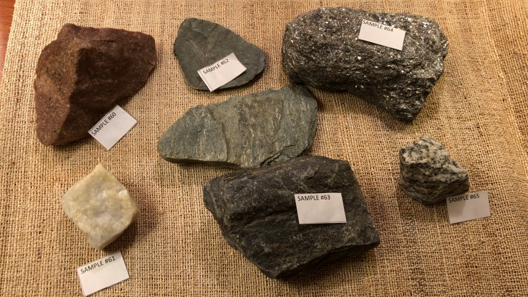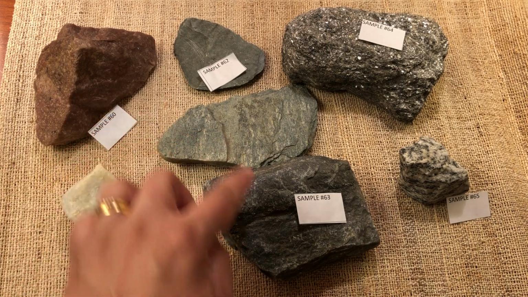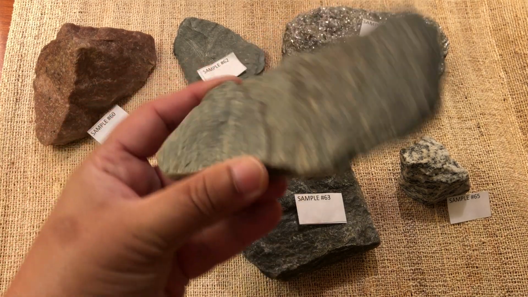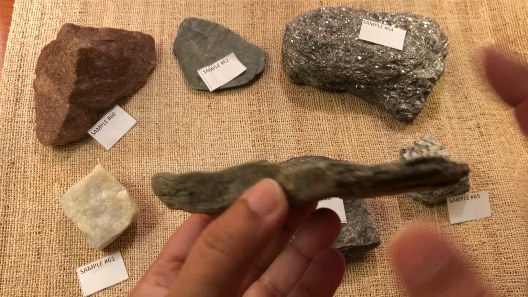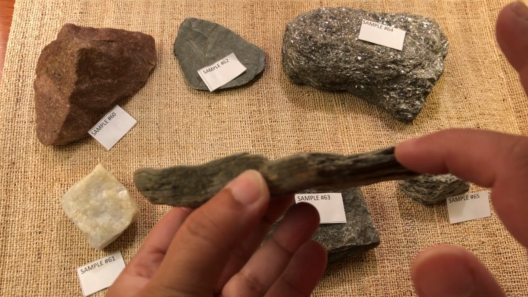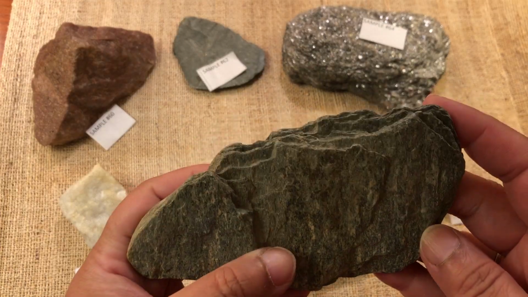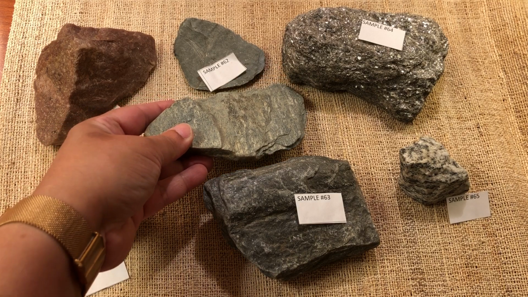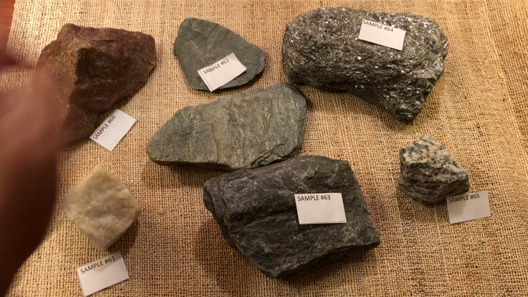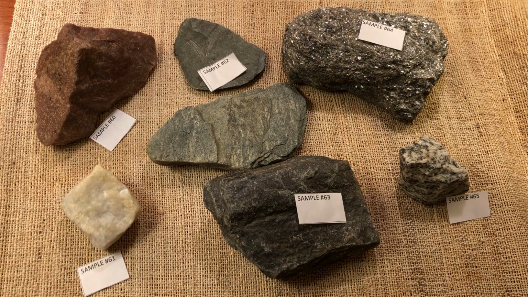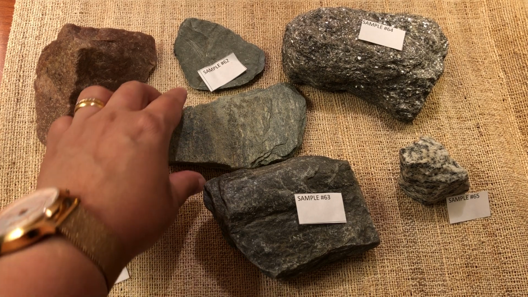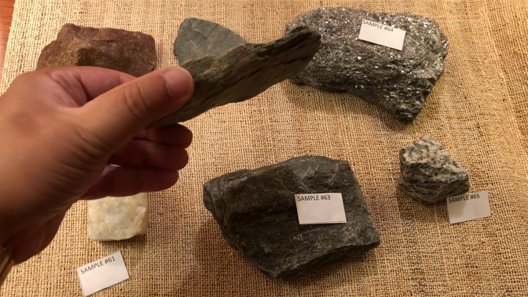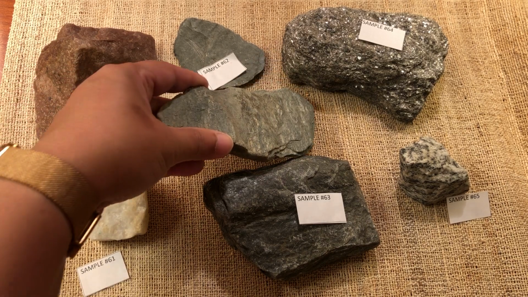Now sample number 63, we have two samples here. This is the first one, and in cross section here you can see that it has a wavy surface, and that's one of its features. Now at higher temperatures than sample number 62, the same parent material, so if it started out as a shale, at higher temperatures it will turn into this rock, which is sample number 63.